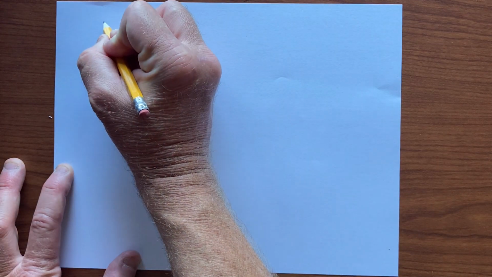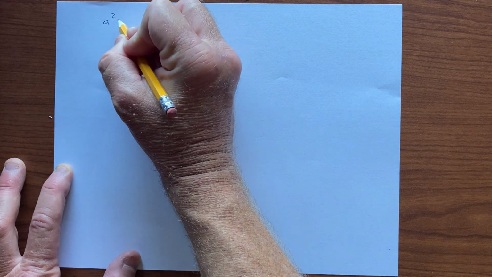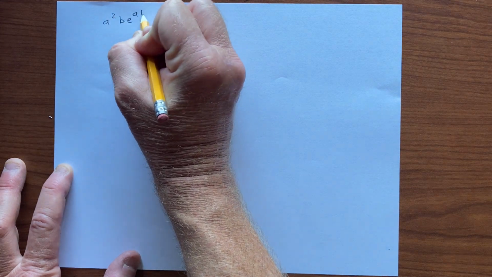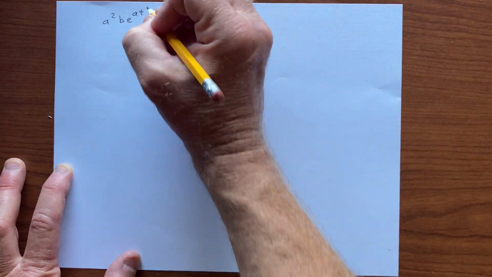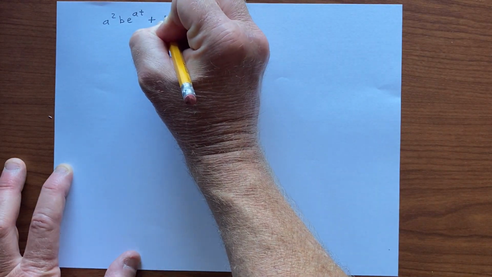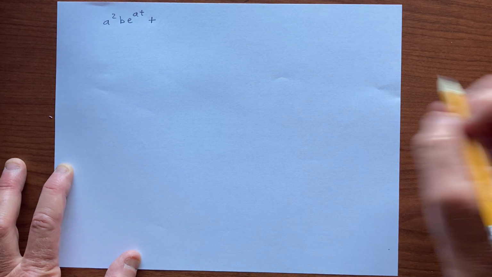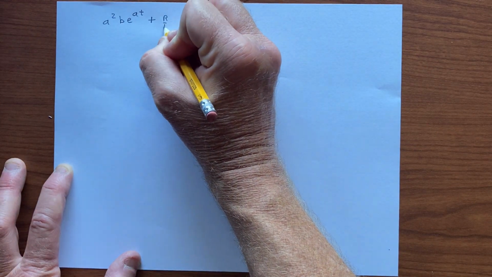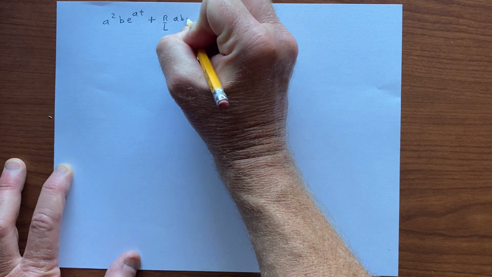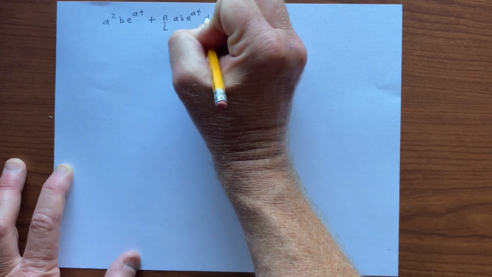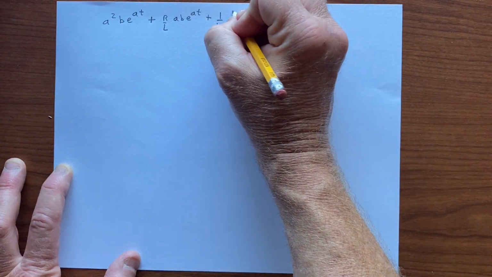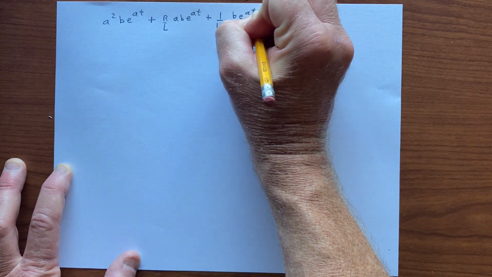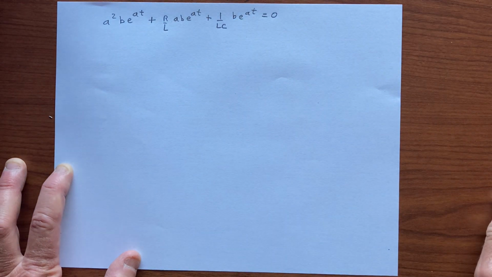So what does that look like? So we get an a squared b e to the at. We always get the b e to the at term back. We can cancel all those out, but let's just write them out. Then we have an r over l a b e to the at plus 1 over lc b e to the at, and that must equal 0.